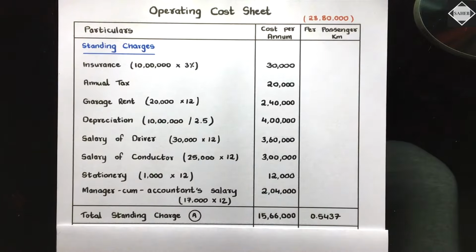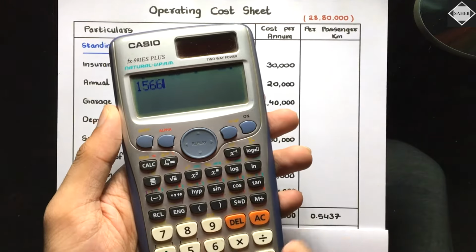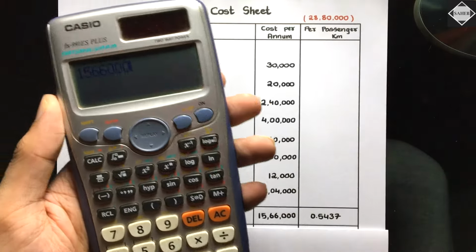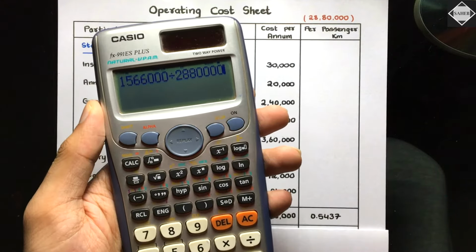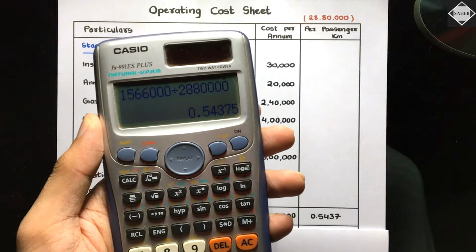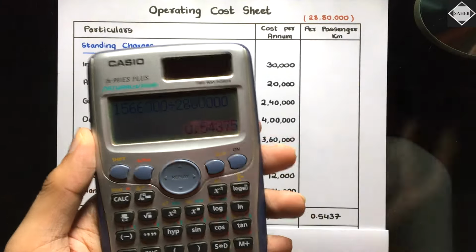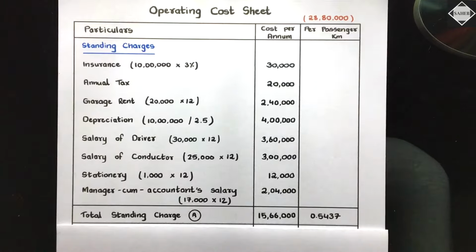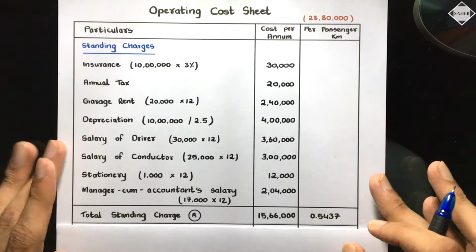Now what you have to do? You have to calculate per passenger kilometer also. Standing charge per passenger kilometer. How you will do that? 15,66,000 divided by 28,80,000 passenger kilometer, that is equal to 0.54375, right? So 5438 also you can take, or 5437 also, that's also fine. So 0.5437, 4 or 3 decimals at least you have to take. We are taking 4 decimals now. Is it clear? Okay, fine, understood.